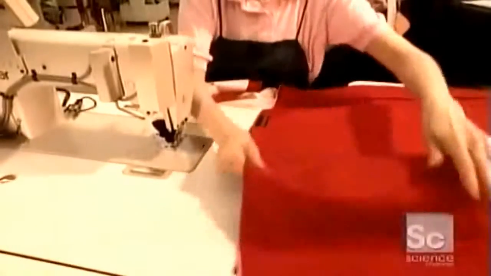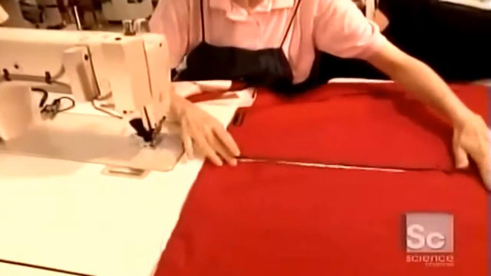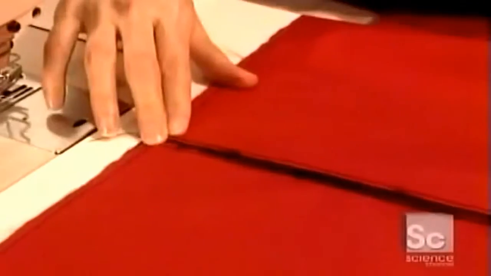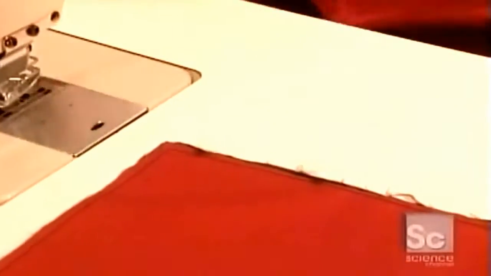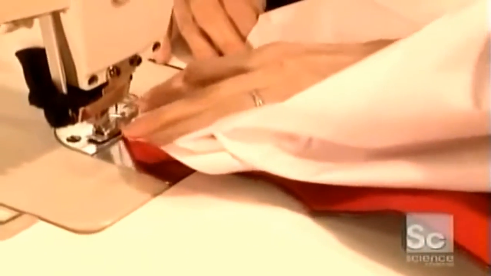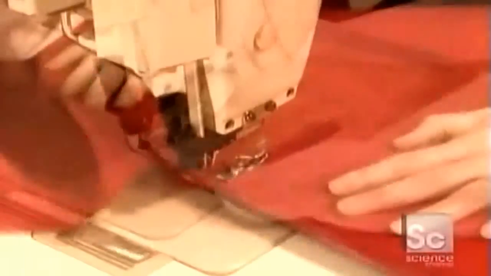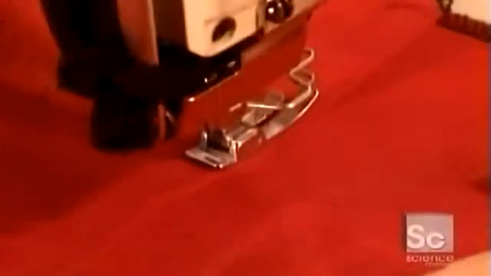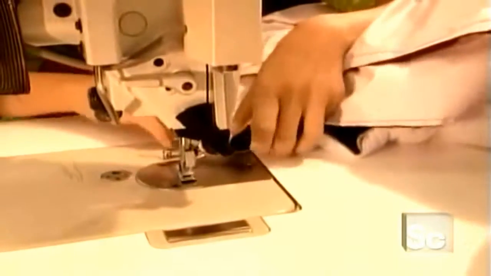Next step, the windbreaker. The outer fabric is heavy nylon. The lining is a special fabric with tiny holes, large enough to let humidity escape, but small enough to stop water droplets and wind from penetrating. This is what will allow the jacket to breathe, while at the same time making it windproof and waterproof.